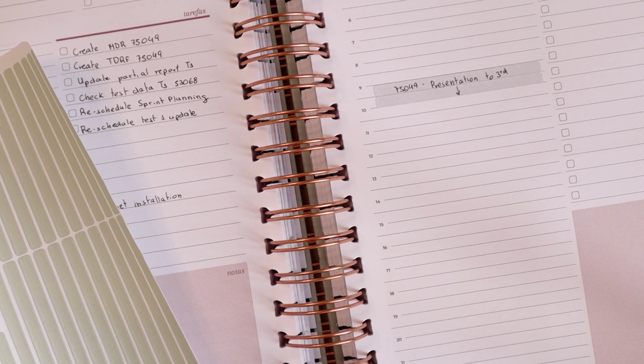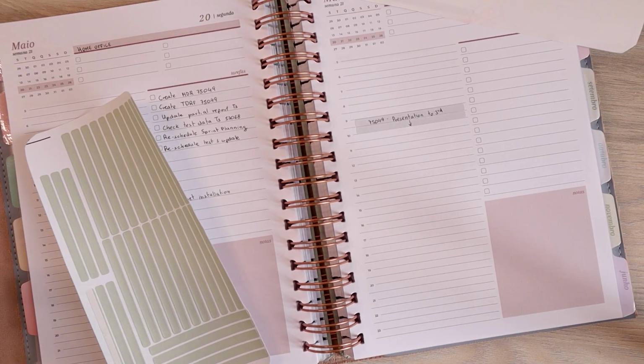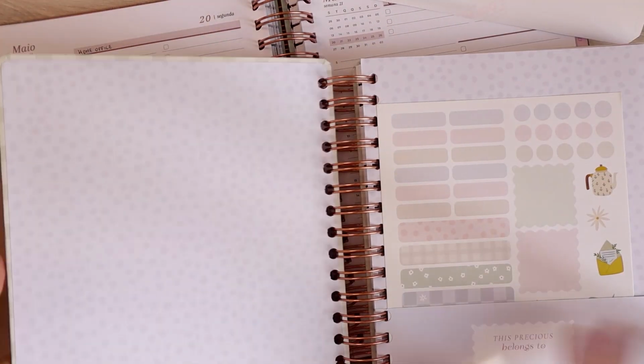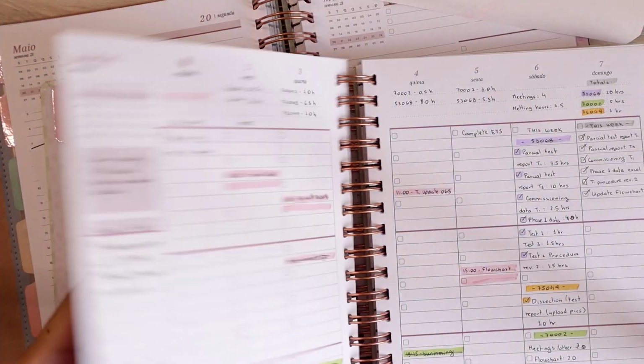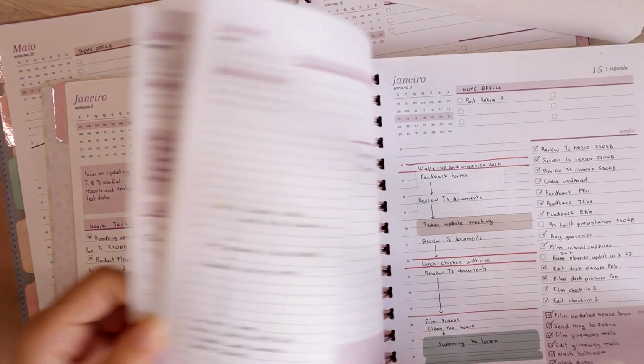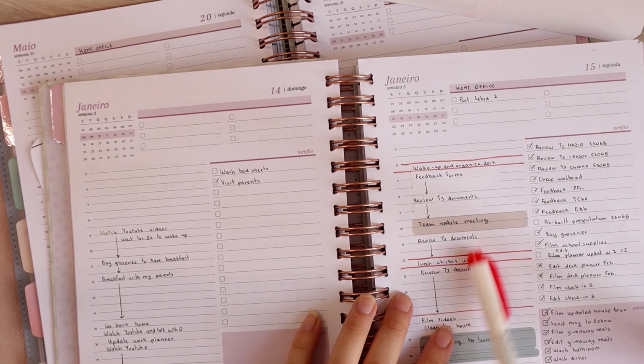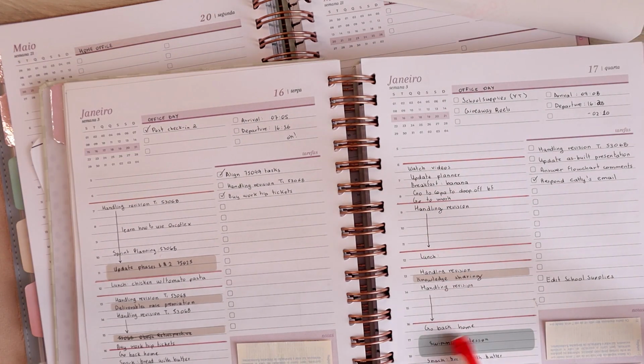One thing that I used to do on my planning, let me just go out a little bit so you can see. So what I used to do here on January was to use my red Mildliner to mark the hours that I wanted to work.